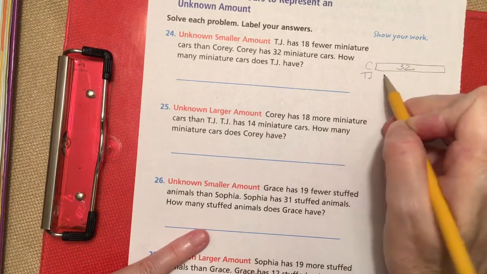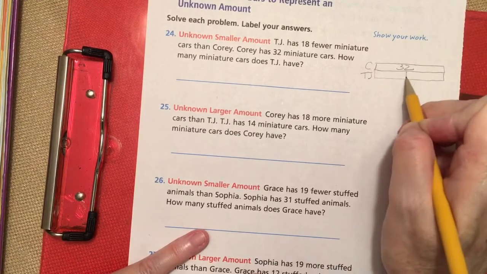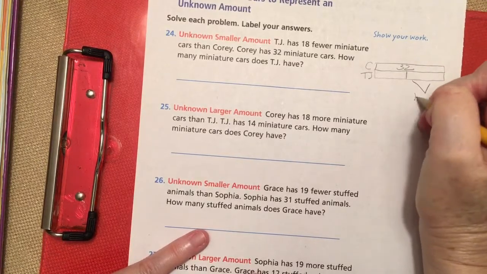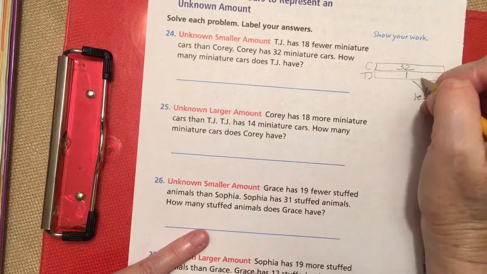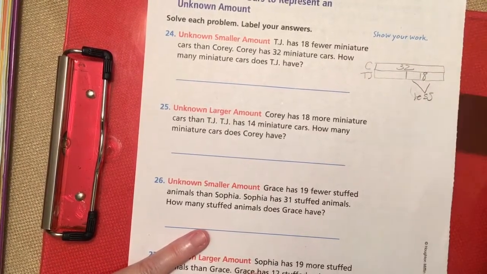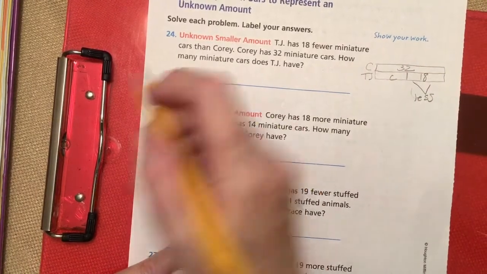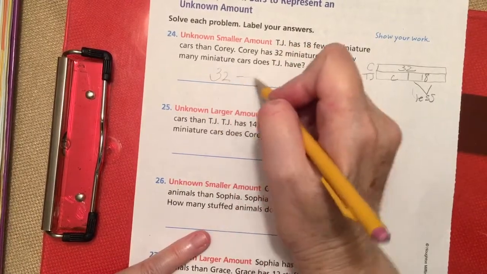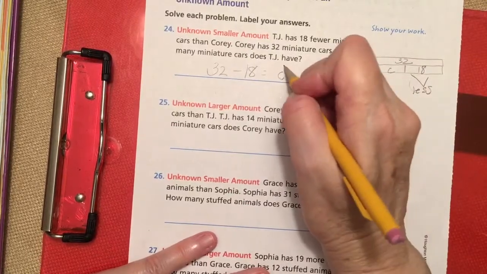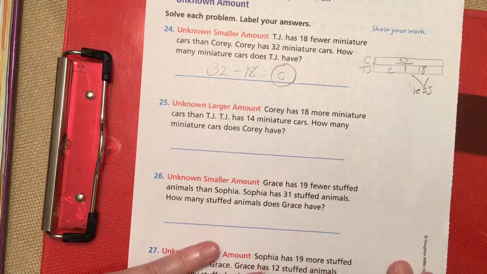TJ, he won't have the same amount. Well, he will have this amount, but then we're going to subtract this amount because he has this many less, 18 fewer than 32. So here is the amount of cars that he has right there. So 32 subtracting out 18 gives you the amount of cars. I'm going to leave it as a variable and you're going to solve it. Okay?